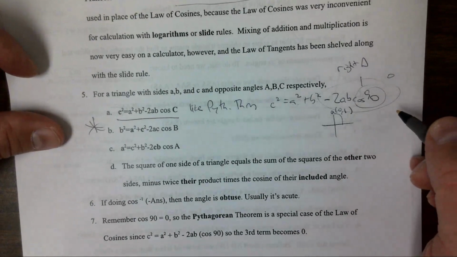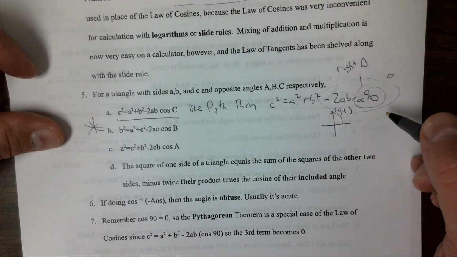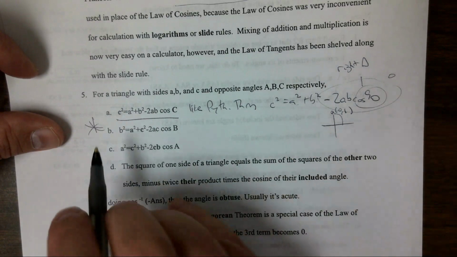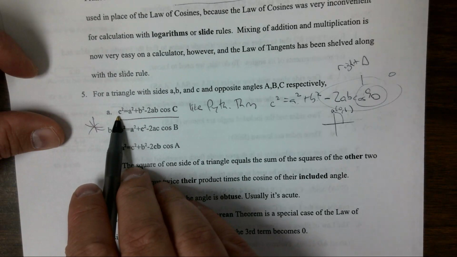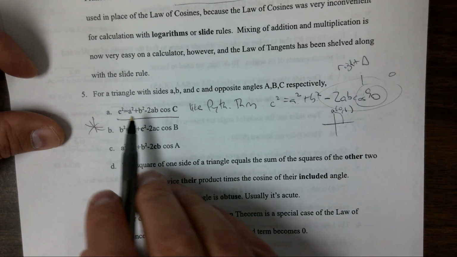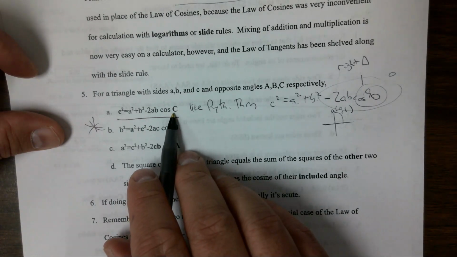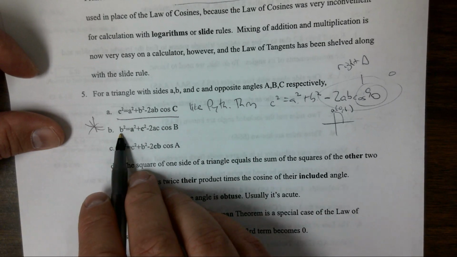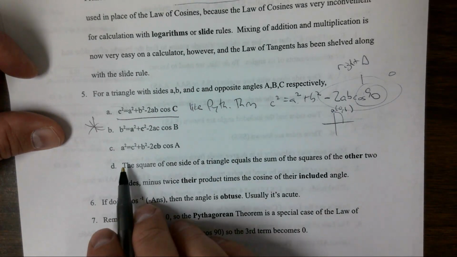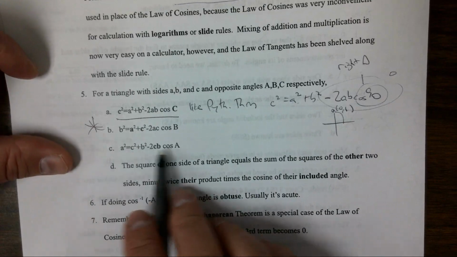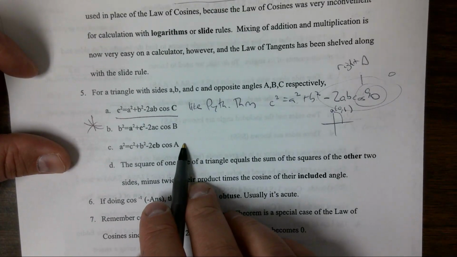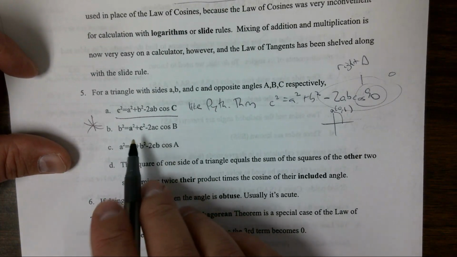Now, for ours, we're not going to really use 90-degree angles. And so we may have C as the longest side and angle C. We may have B, and then it's cosine B, and A and cosine A. Now notice how everything works.